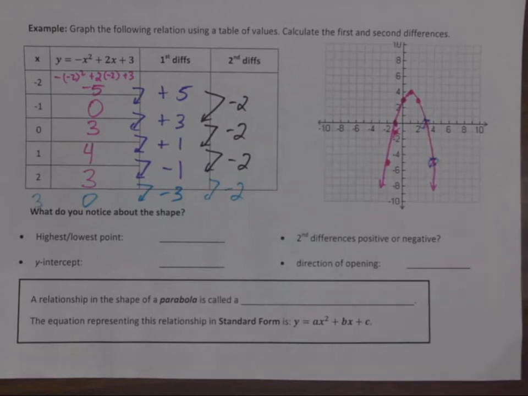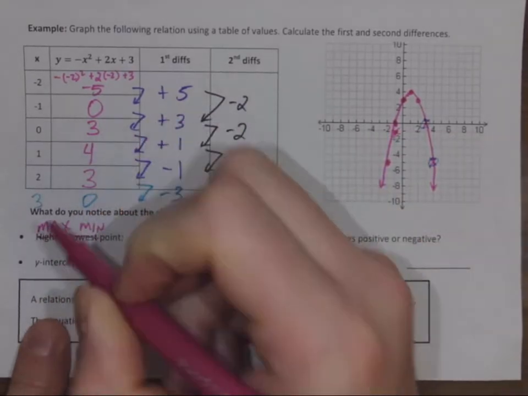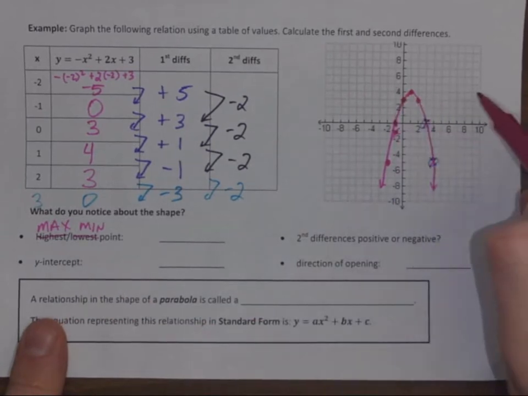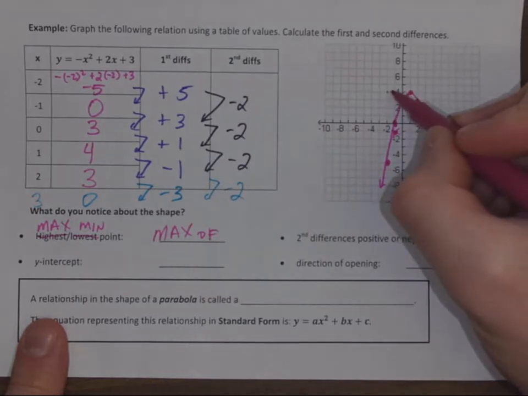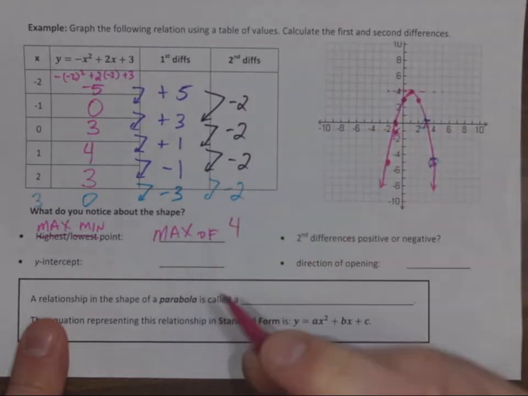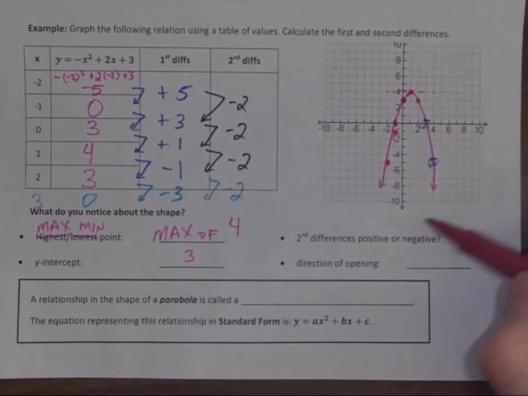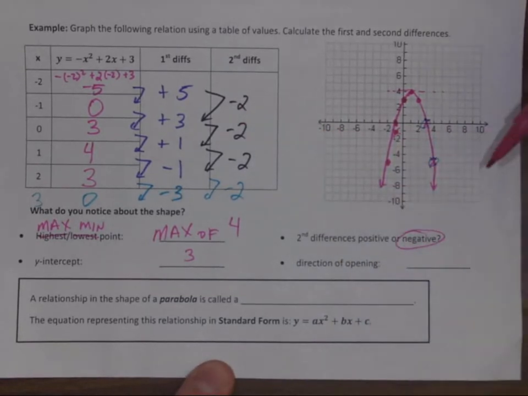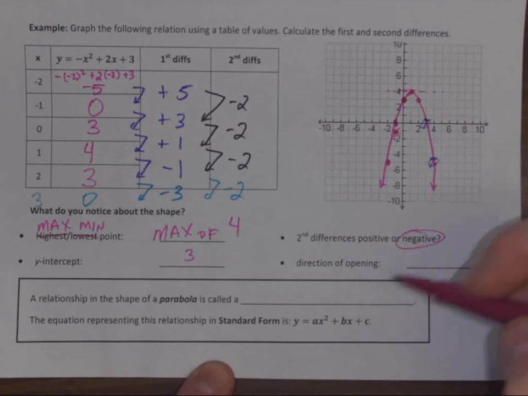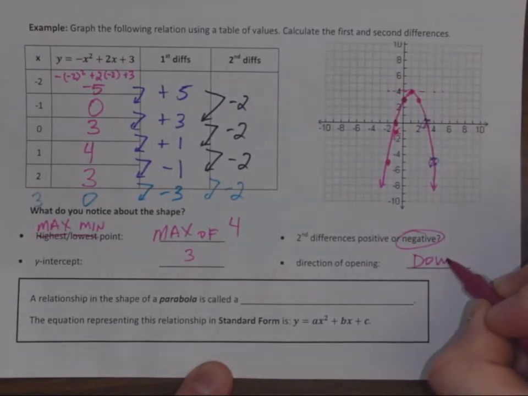So now that we've graphed it, we can once again look at it. High or low, we don't like that. We want a max or a min value. Right now there's an actual top, so there's a maximum. Max of what height is that at? 4. The y-intercept, where it crosses the y-axis, 3. Second differences, positive or negative, look at that, they're negative. And it opens down. It continues to get further and further in the negative of the y aspect. So it opens down.